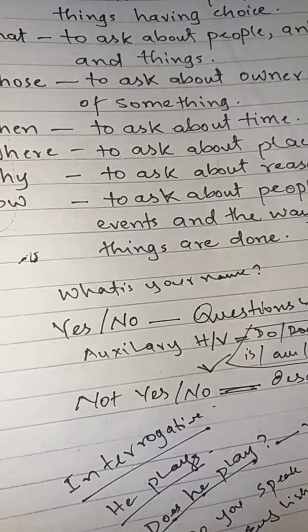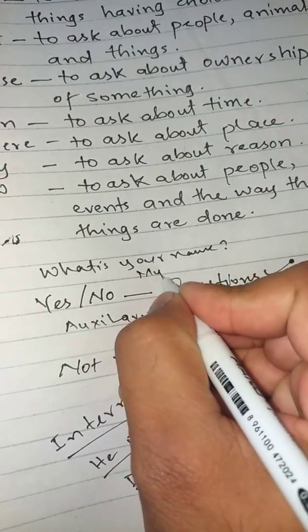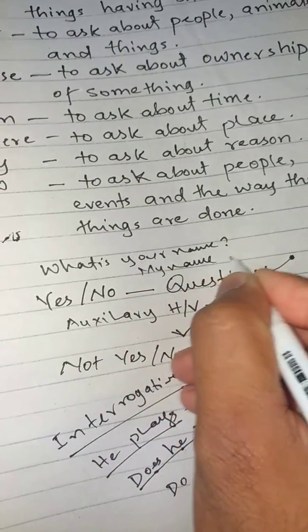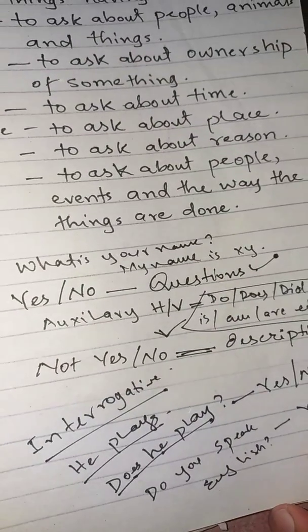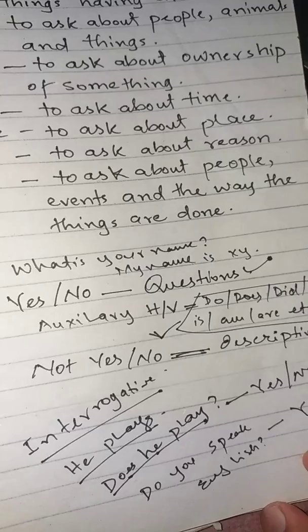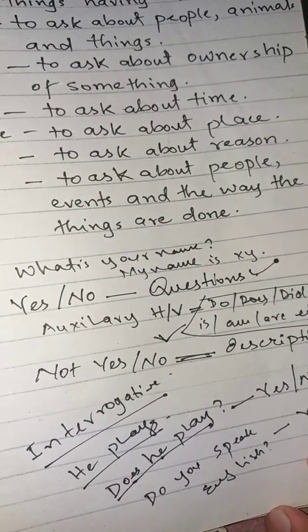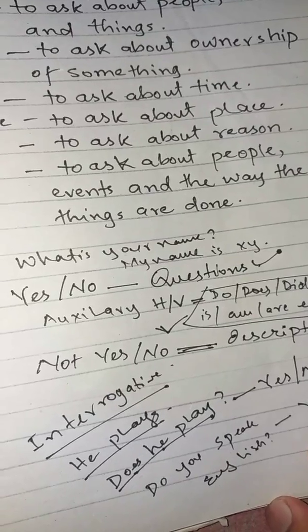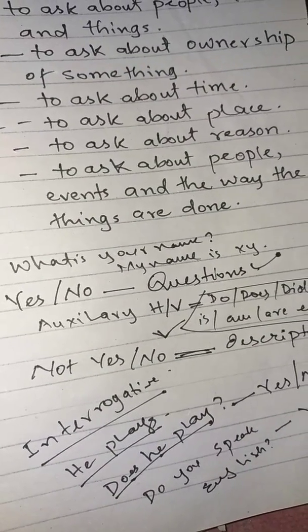Okay, now your answer to this question would be, my name is XY. The reply of this question can never be yes or no. In the response to this question, you have to give some statement. You have to just be descriptive there.